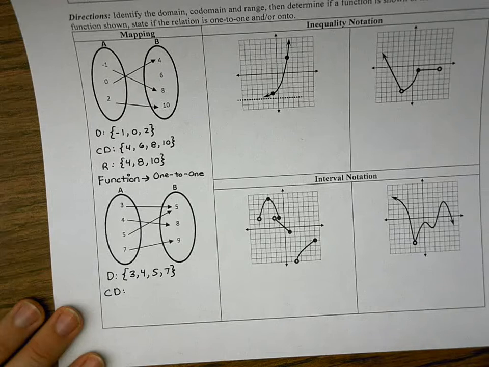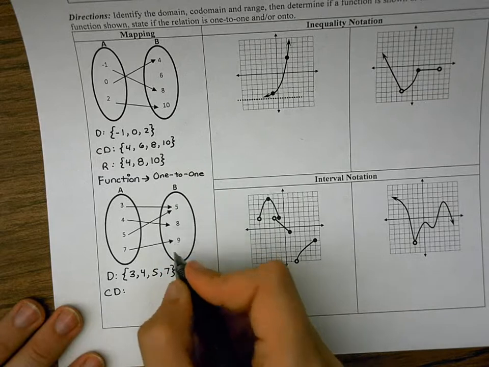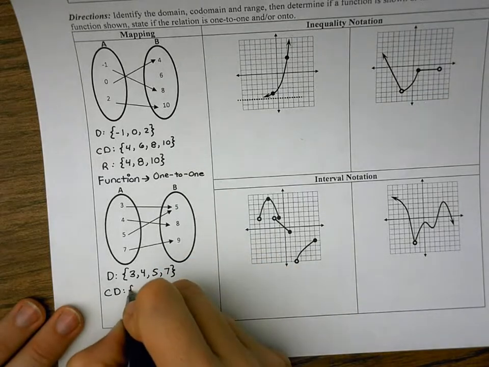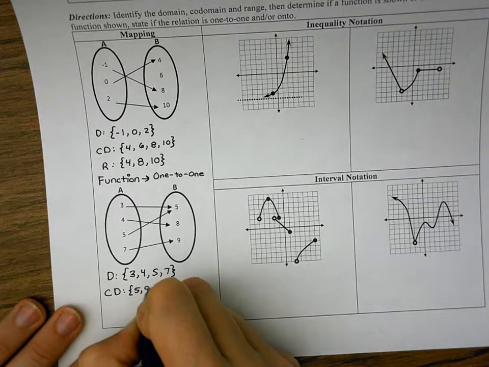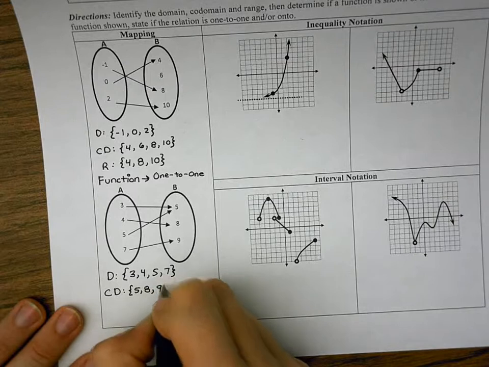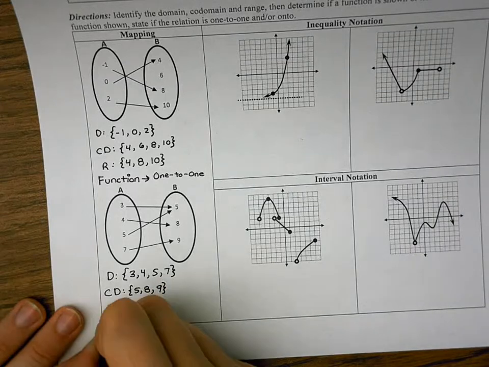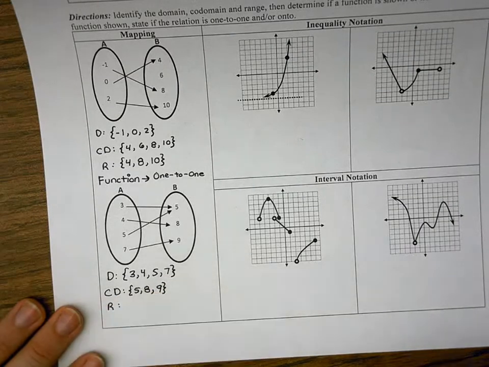Codomain, all y values that are possible. What are my possible y values? We have 5, 8, and 9.